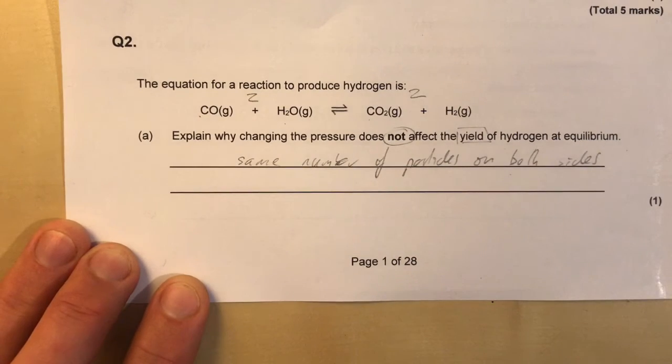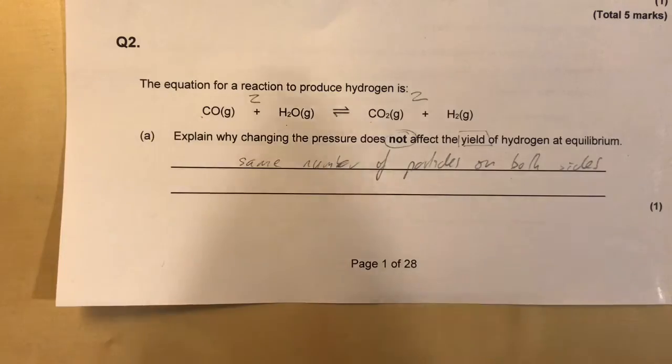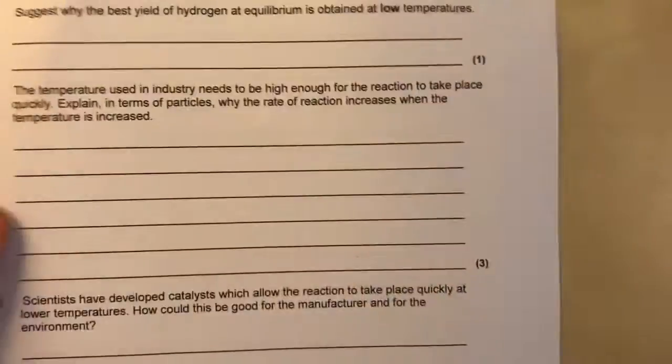Right, okay, so next part, let's have a little look at that. Right, for the next part, where's my page 2 gone? Is it on the back? Yeah, it is. Right, so here we go.